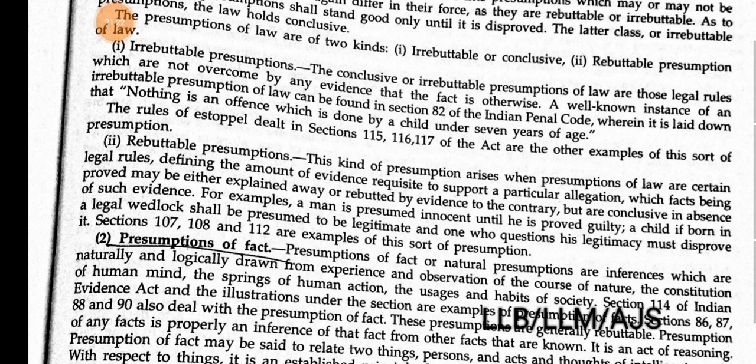The rule of estoppel dealt with in Sections 115, 116 and 117 of the Act is another example of this sort of presumption. The rule of estoppel, which is dealt with under Sections 115, 116 and 117 of the Indian Evidence Act 1872, is also an example which we can write in the exam.